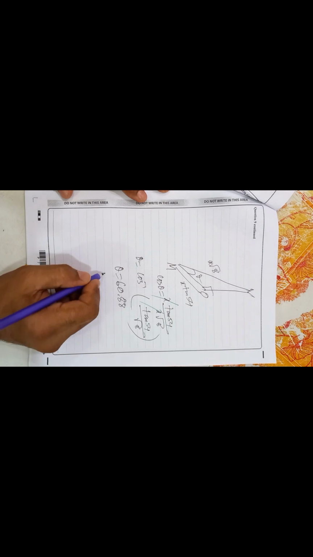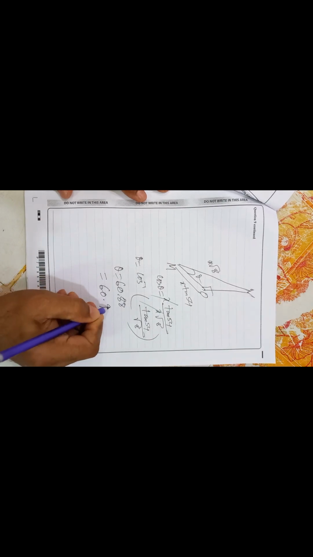They said 1 decimal place, that is 60.9 degrees. Okay, fine.